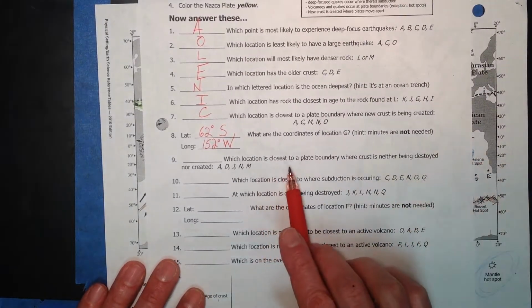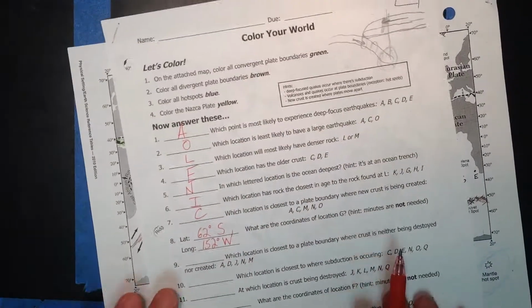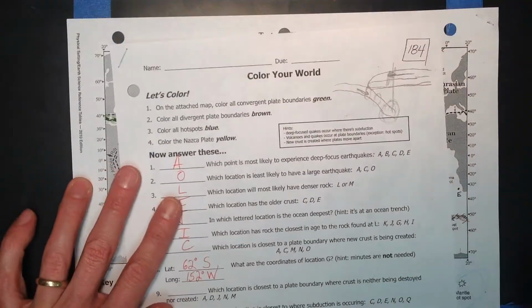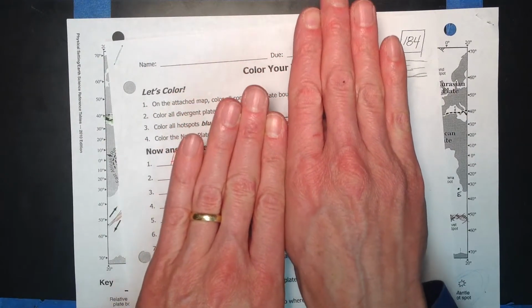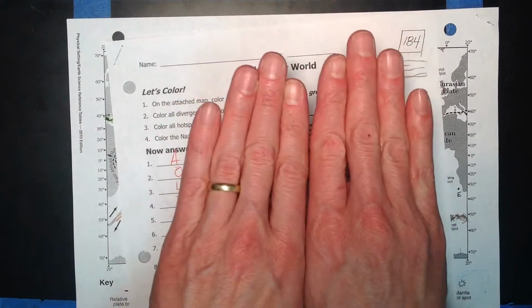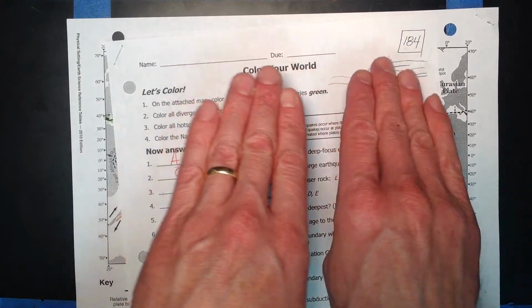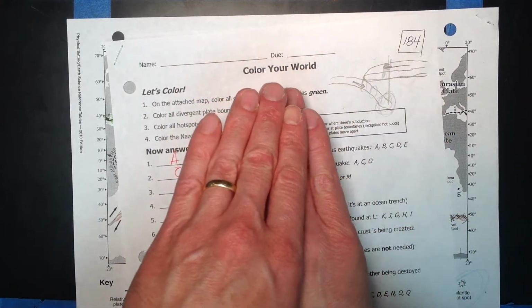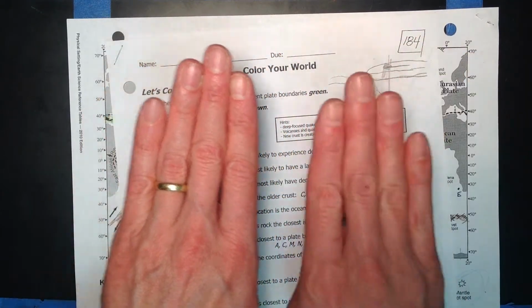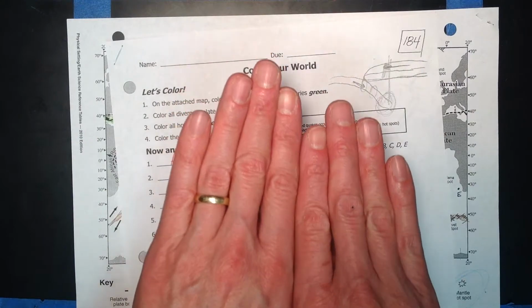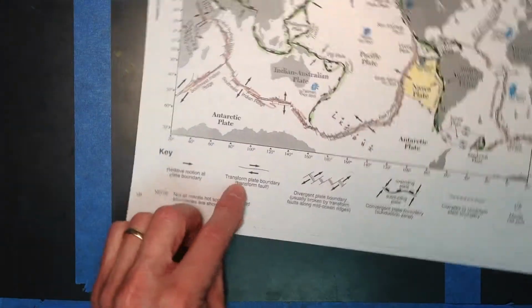9. Which location is closest to a plate boundary where crust is neither being destroyed nor created? Those plate boundaries where that's the case, neither created nor destroyed, are the type where plates slide past each other. When the plates go together like this, one gets subducted and crust is destroyed, or when they pull apart, divergent, crust is created, new lava comes up beneath it. But it's these. This is a transform plate boundary, and that's shown right here.